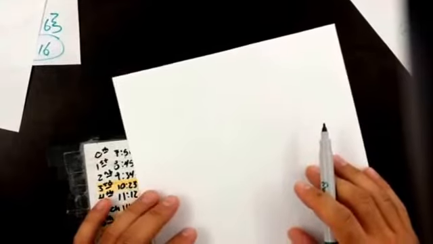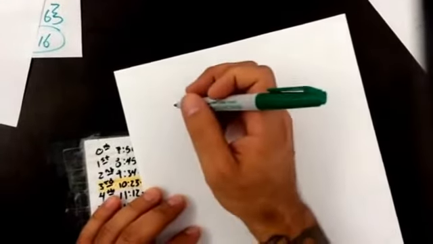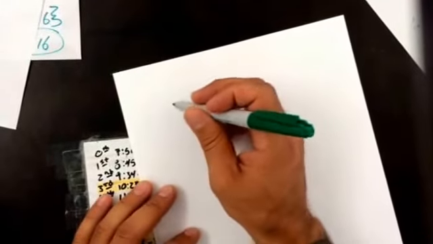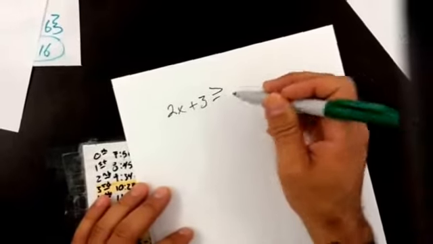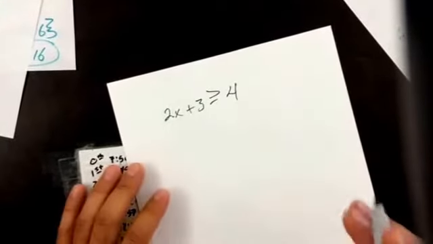Alright, in this video I'm going to show you the difference between solving an inequality in a linear one variable equation and solving an equation. So with an inequality we'll have something like this. There are very few differences, alright?